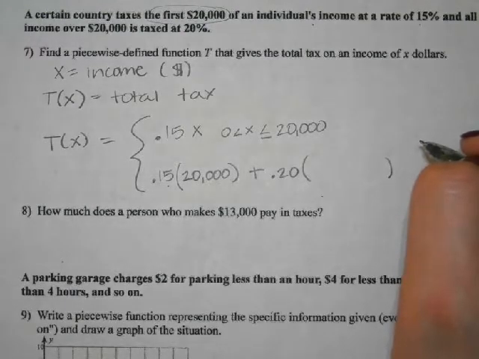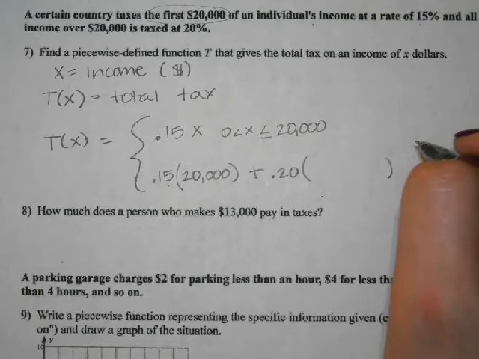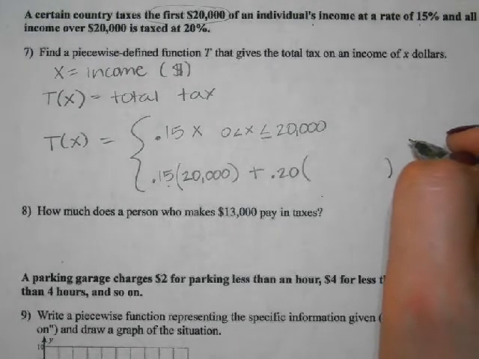So if you made $65,000, how much were you actually going to pay the 20% tax on? $45,000. If you made $22,000, how much were you going to pay the extra tax on? $2,000. If you made $100,000, how much do you pay the extra tax on?